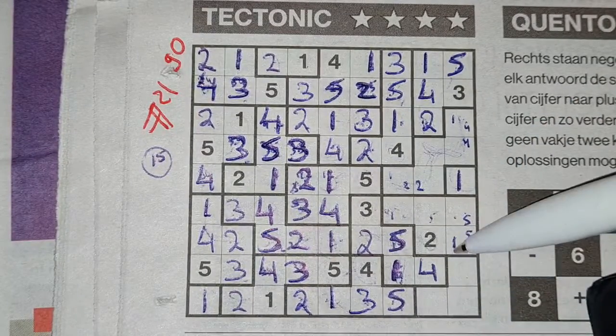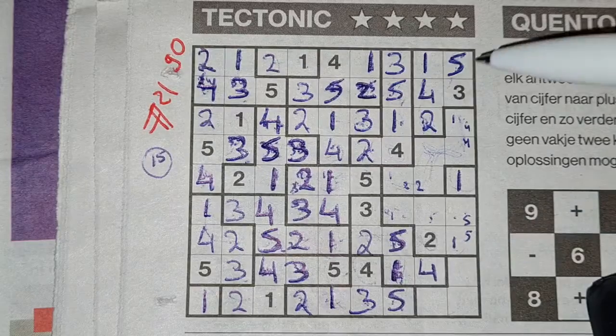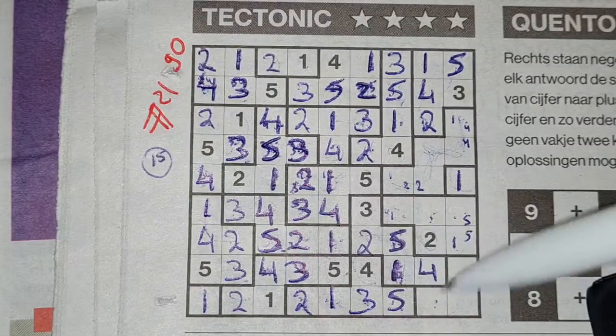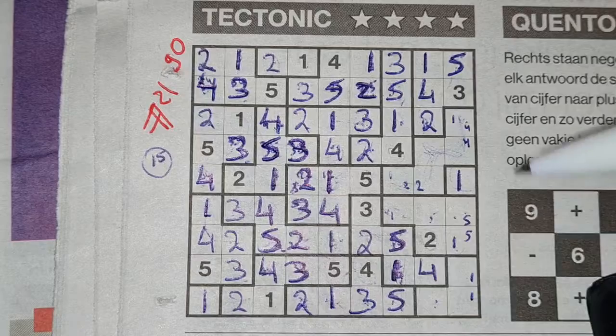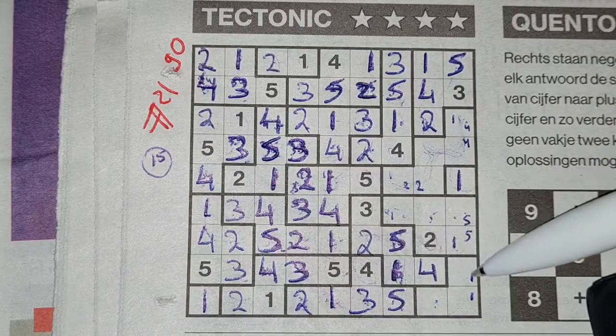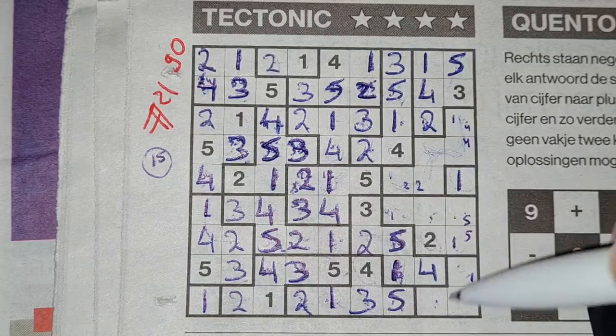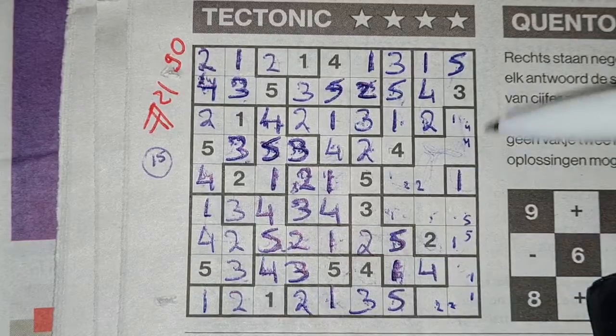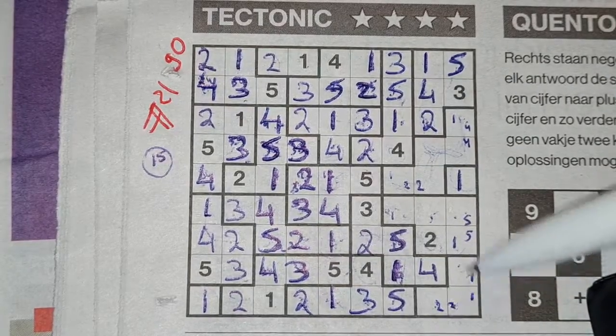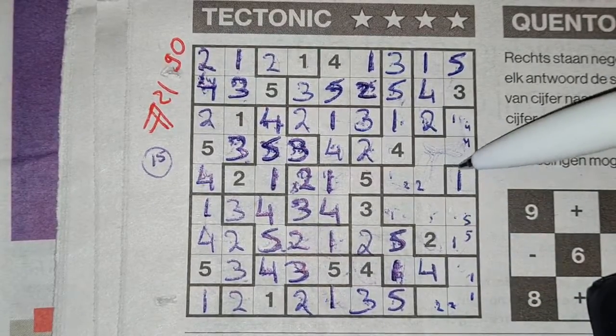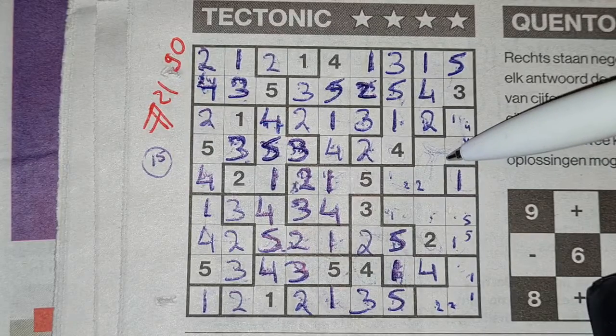Triple box. This box cannot be a 1, so the 1 could be here, could be there. This box cannot be a 2, so the 2 could be here, could be there. Well, we need to wait for the 3. Alright.